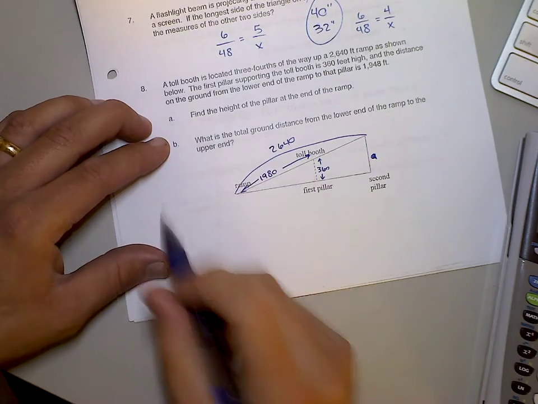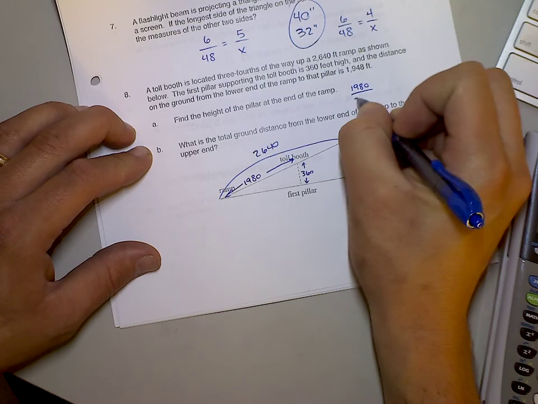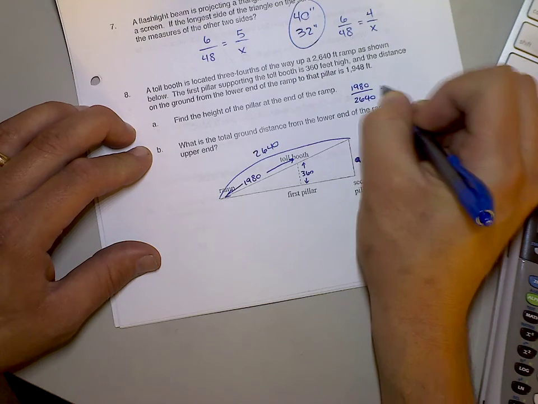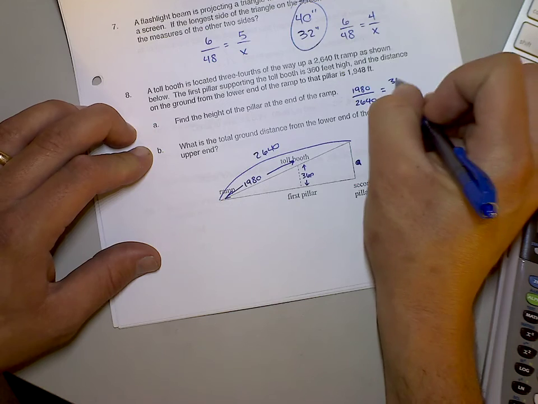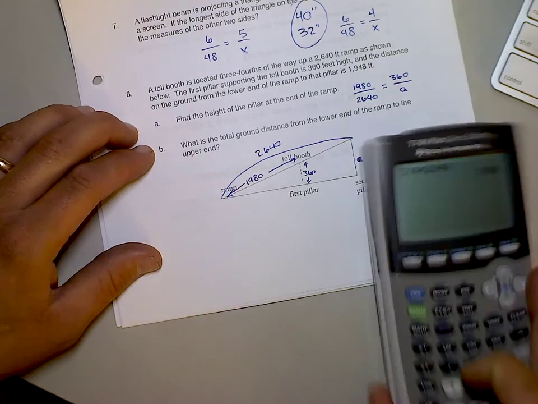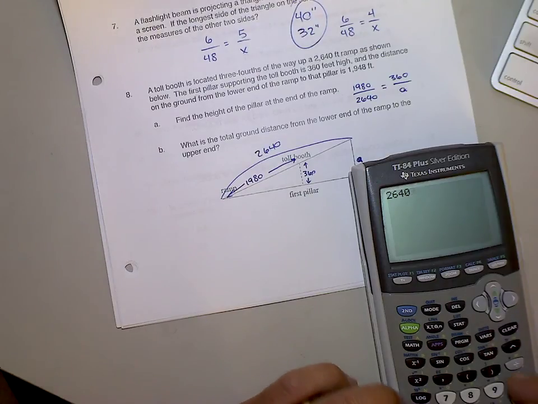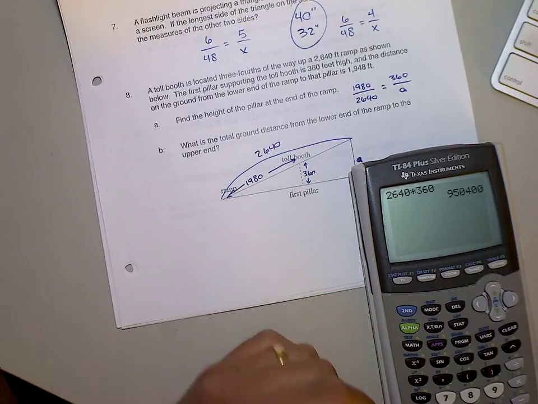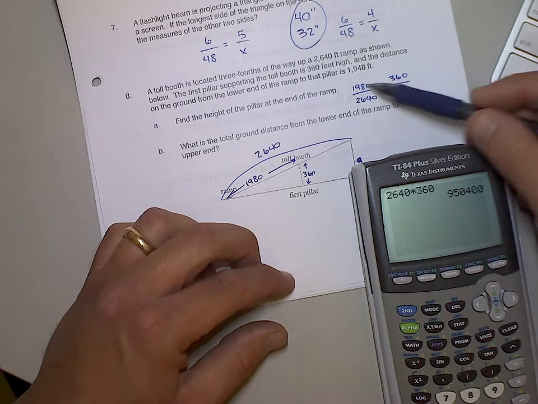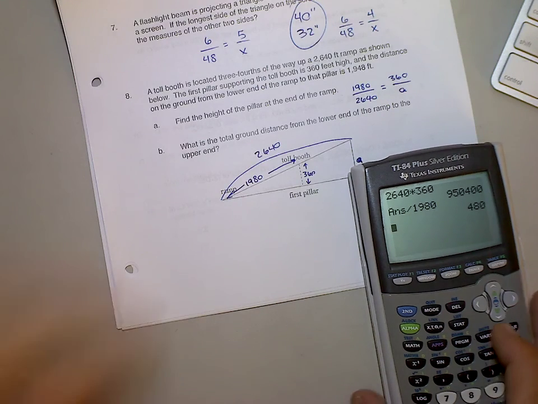So setting up a proportion for this, I have my small, 1980, over my large, 2640, equals my small, 360, over my large, which is A. With a little cross multiplication, I can take this down. 2640 times 360, that's the big number there. But then I divide by 1980. And I get the height of the pillar at the end of 480.